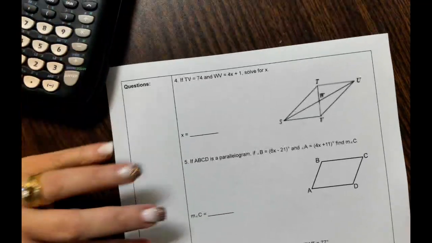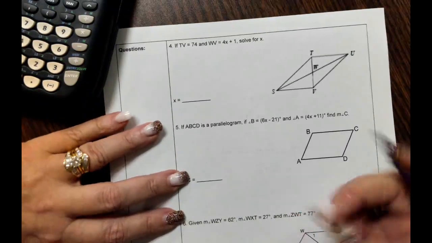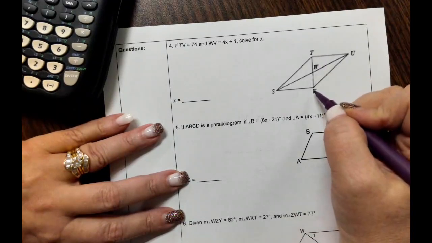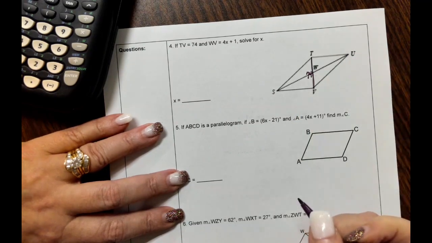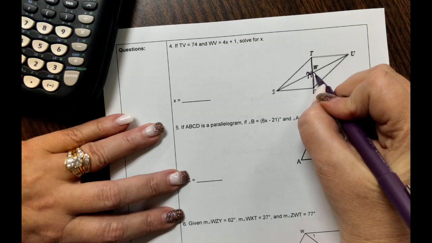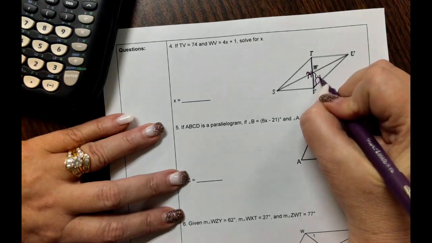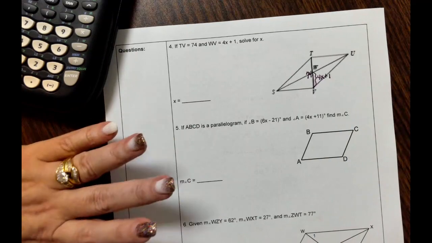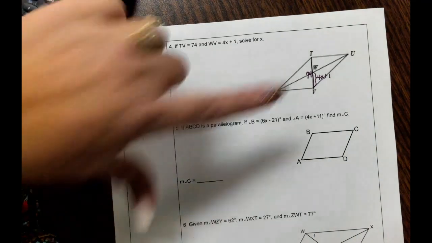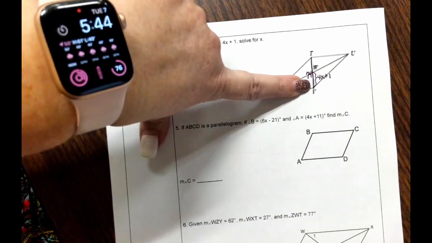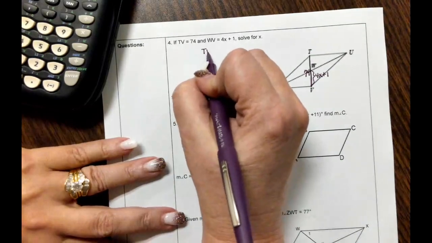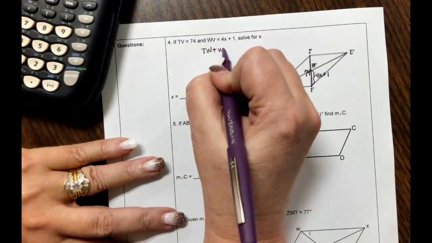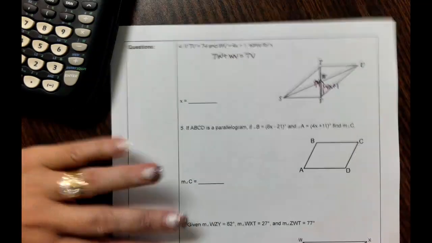Okay? So we start by just looking at what we've got. TV is the whole diagonal. The whole diagonal all the way across is 74. WV, notice that WV is only part of it, is 4x plus 1. Now there are two ways to look at this. TW plus WV is equal to TV. TW plus WV is equal to TV. These two pieces give you the whole thing. Part plus part equals whole.